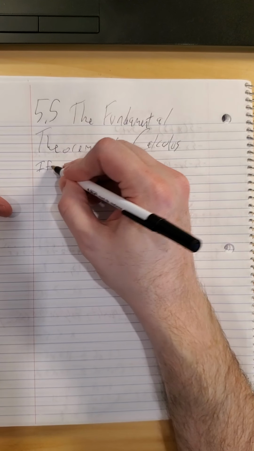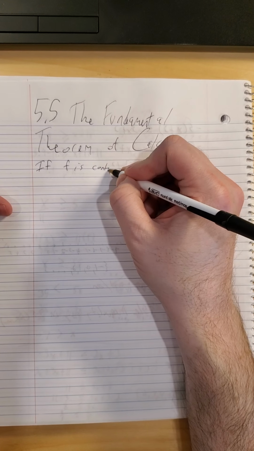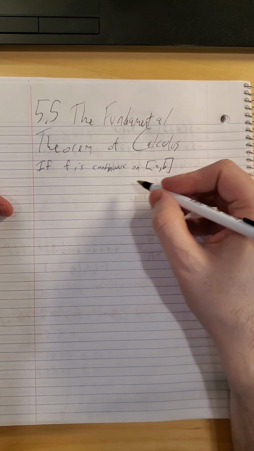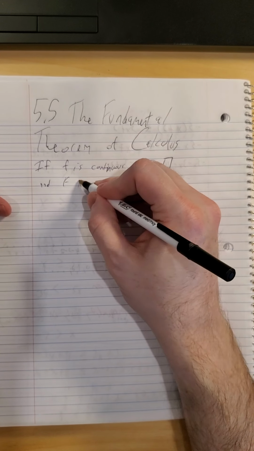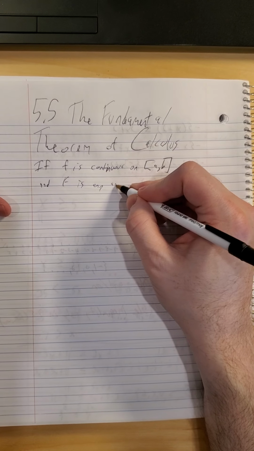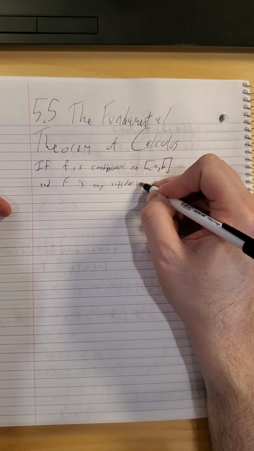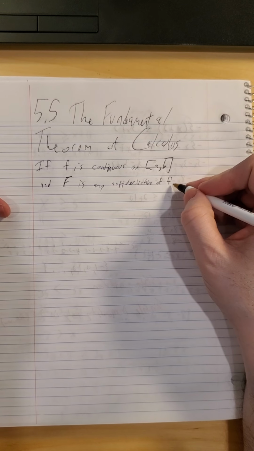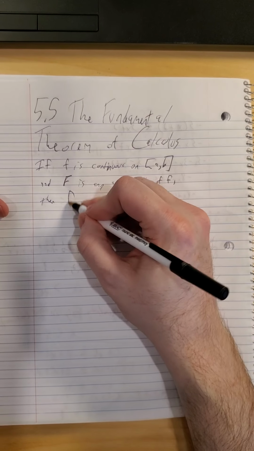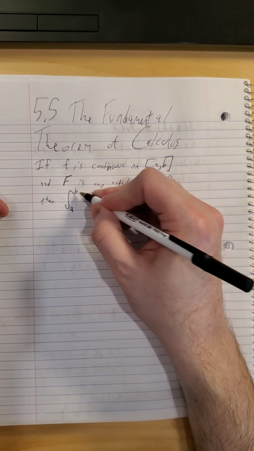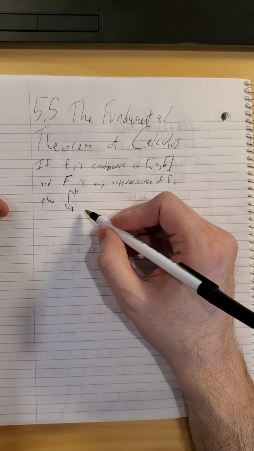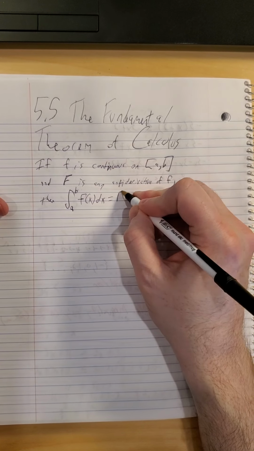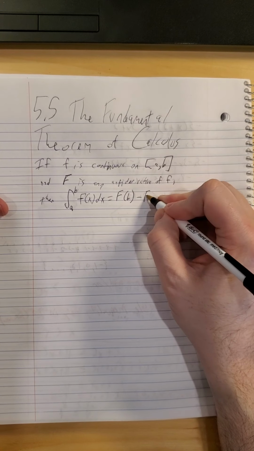So we'll jump right into the theorem. If f is continuous on closed interval [a, b], so we are including endpoints here, and capital F is any antiderivative of lowercase f, then the integral from point a to point b, so left endpoint, right endpoint, lower bound, upper bound, of lowercase f of x dx is capital F of b minus capital F of a.